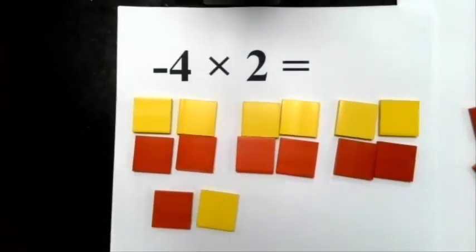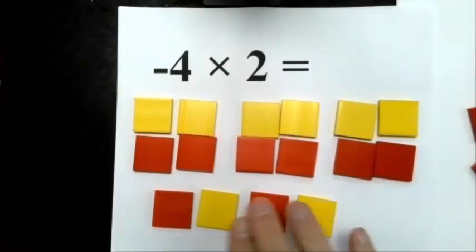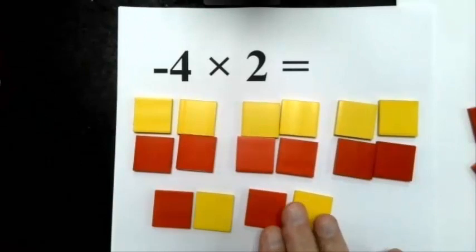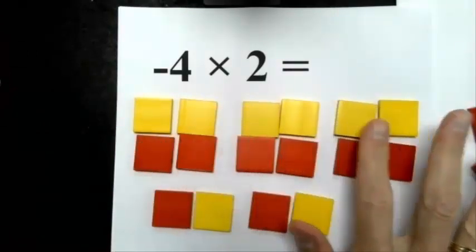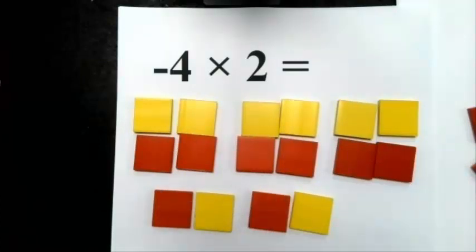And we'll line some up down here. So I've got 8 0 pairs. 1, 2, 3, 4, 5, 6, 7, 8.